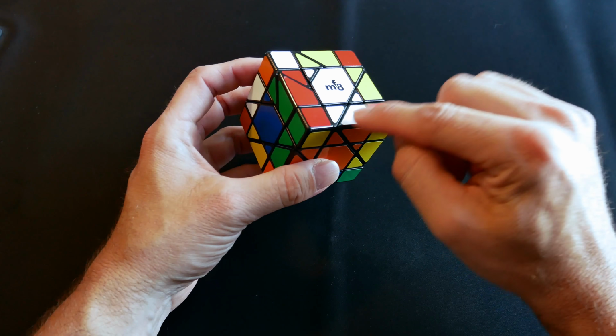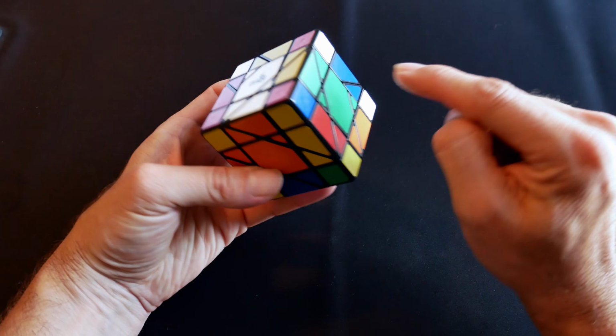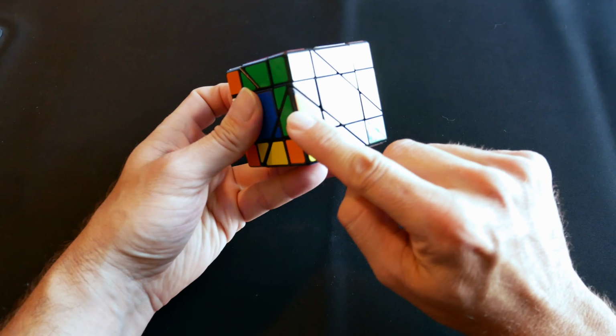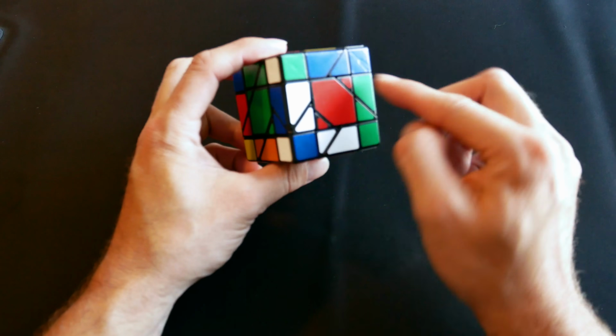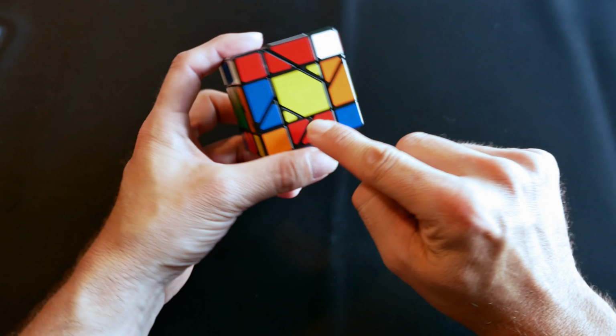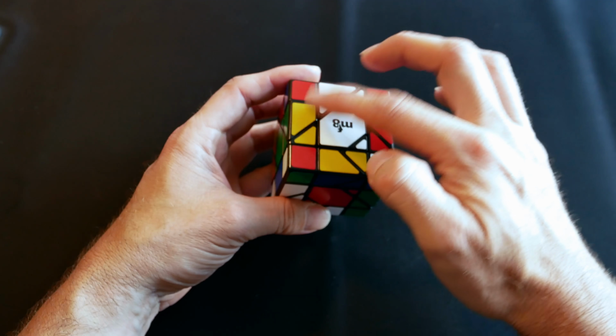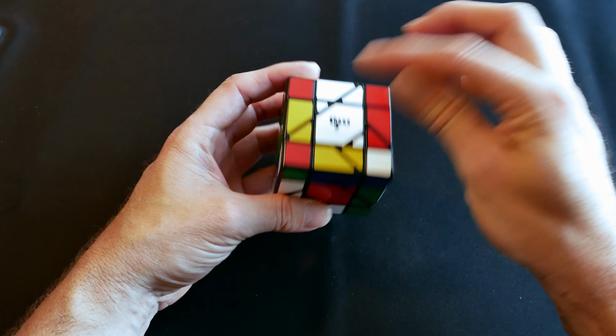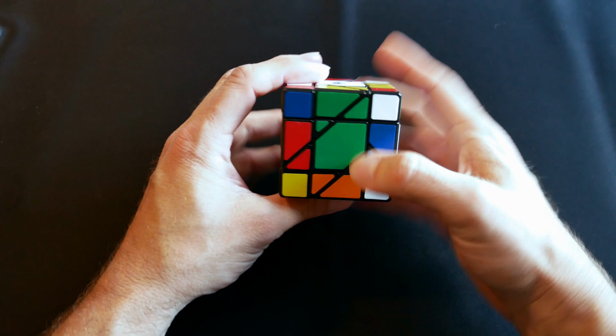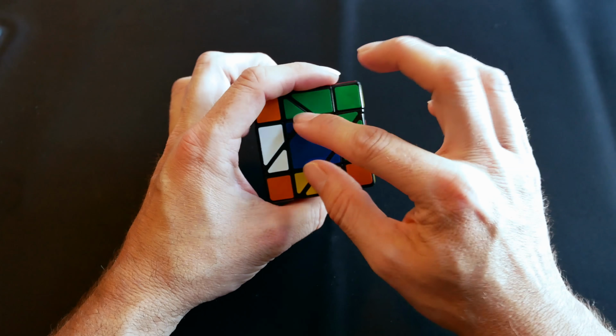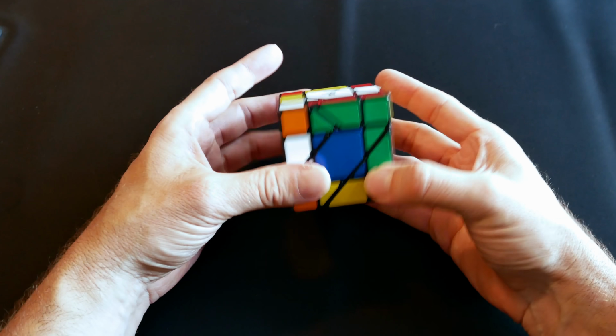And if you look around the cube, all these edge pieces are in their correct positions. And on the bottom, these are all in their correct positions, and they're all matched up correctly, and all the central hubs are matched up correctly. So from this point, we can move on to the next step.